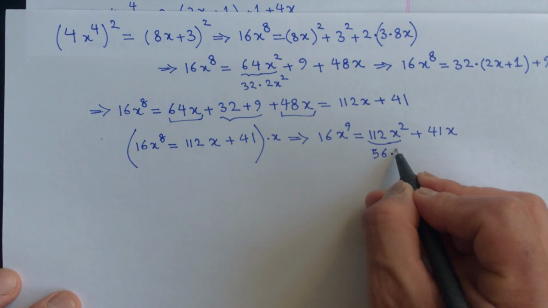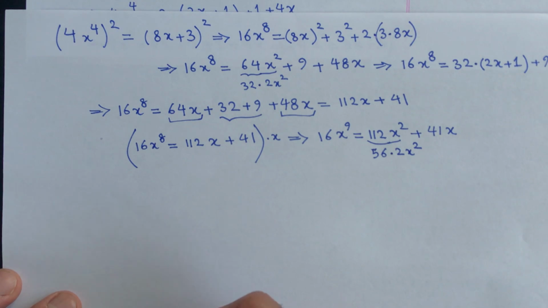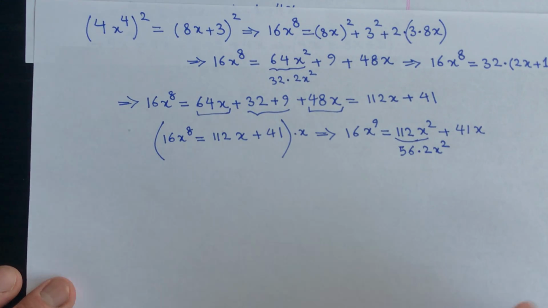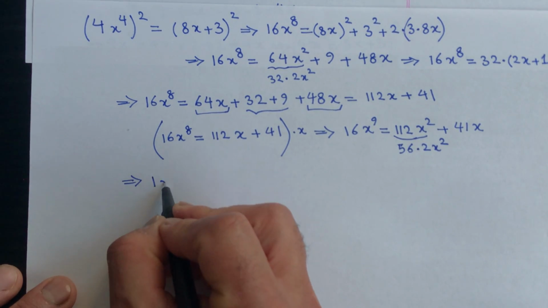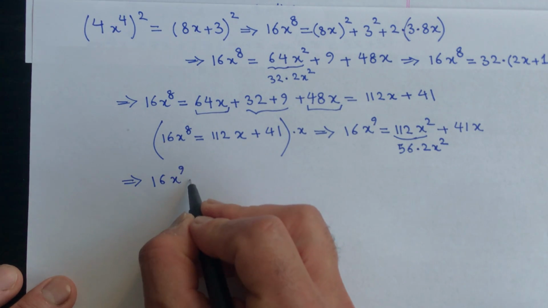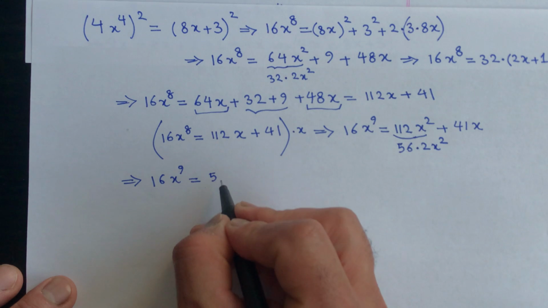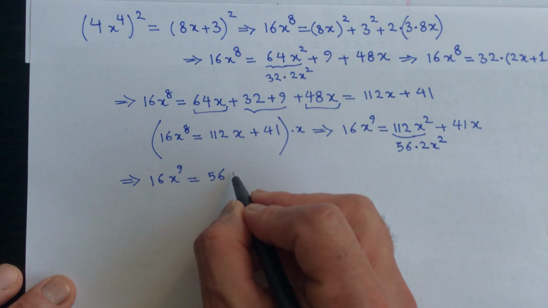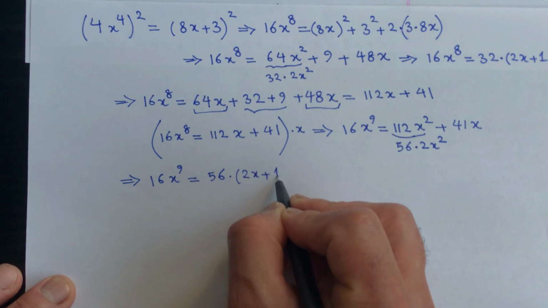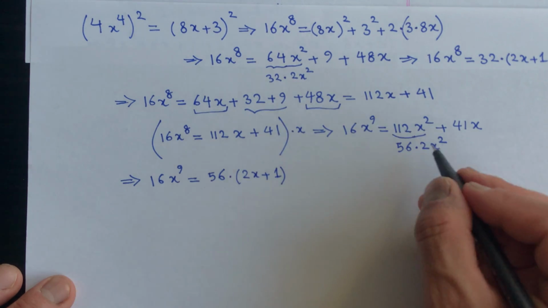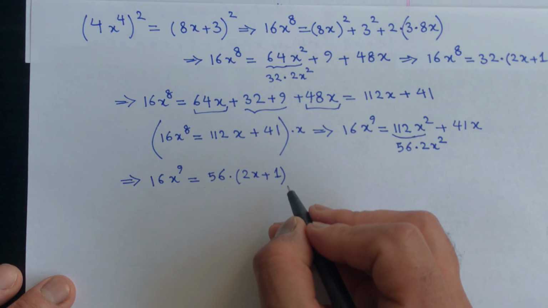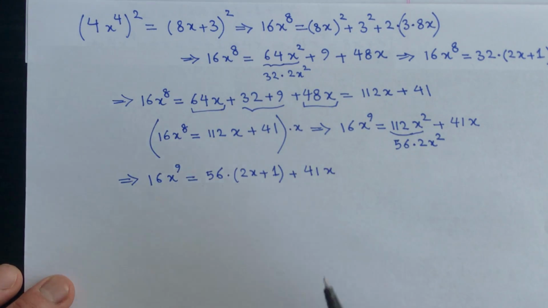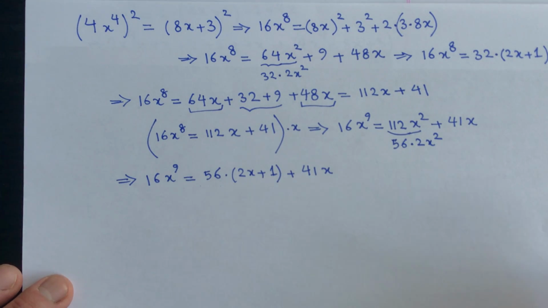56 times 2x², and I have 2x² again from that famous relation, so I can replace it like this: equals 56 times (2x plus 1), and the rest of the expression, 41x.